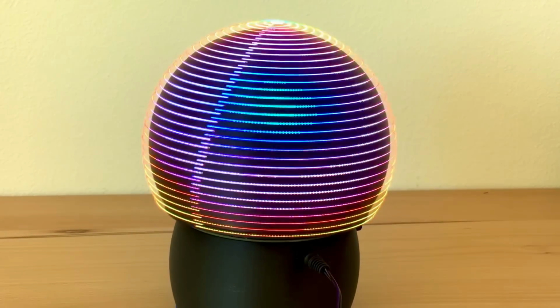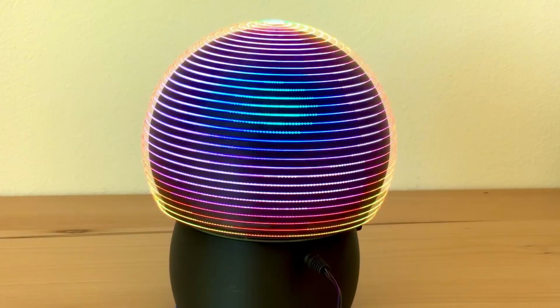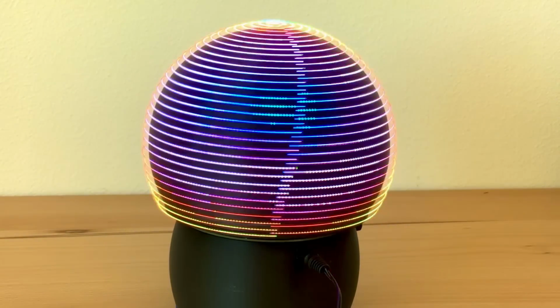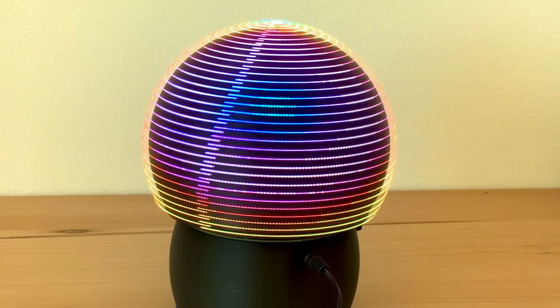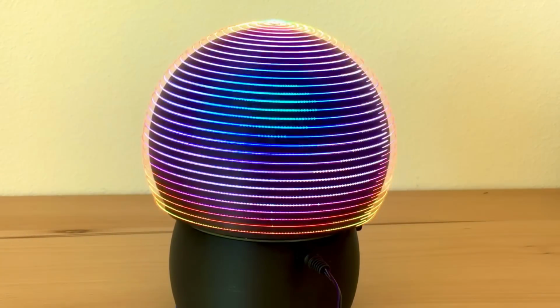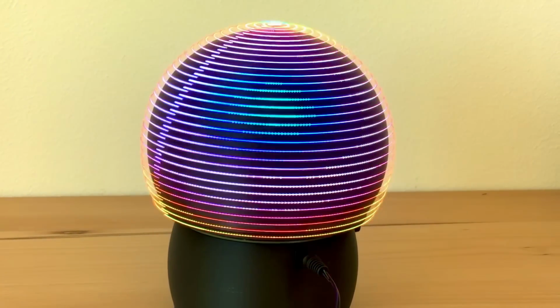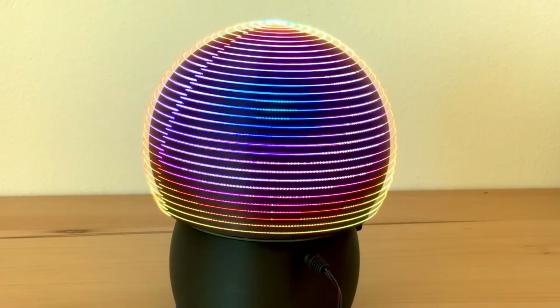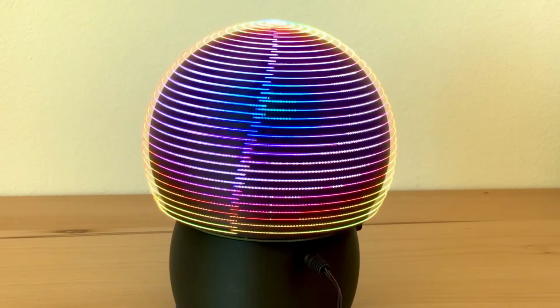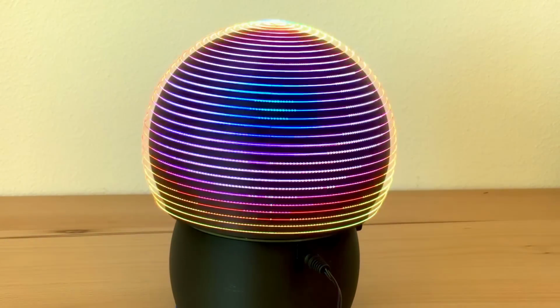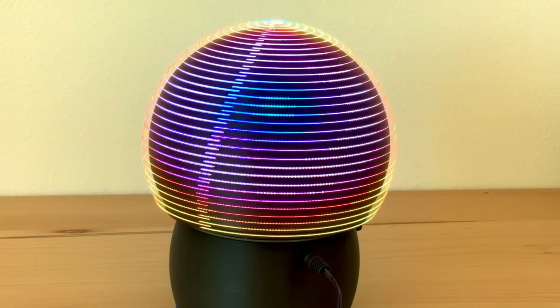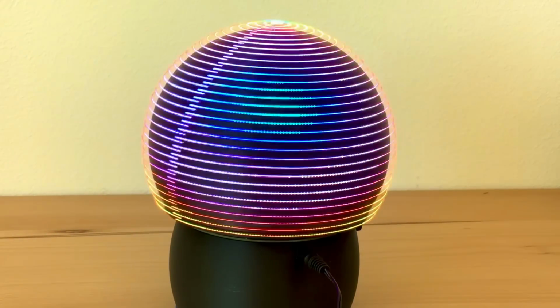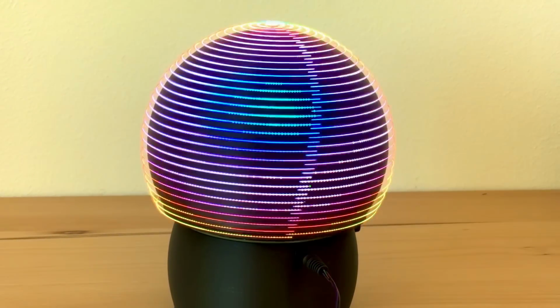So, this concludes the presentation of the rotating LED sphere. I hope this project inspires you to build your own version or even to contribute and improve it further. All development resources, including PCB files, source code, and 3D model files for mechanical parts, are available for download on GitHub. Please note the licensing terms.